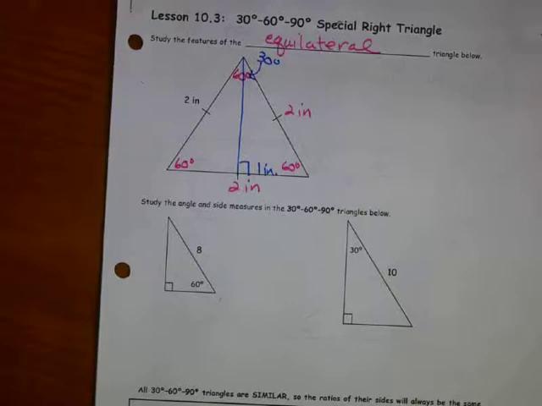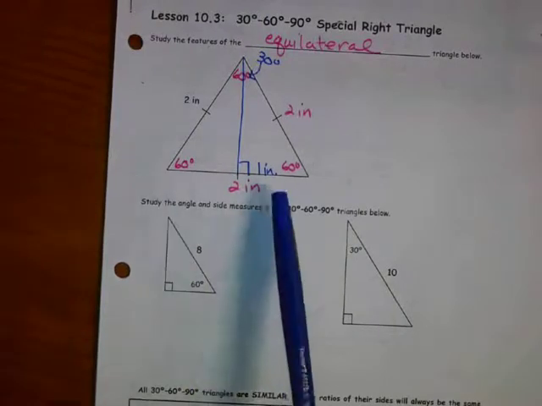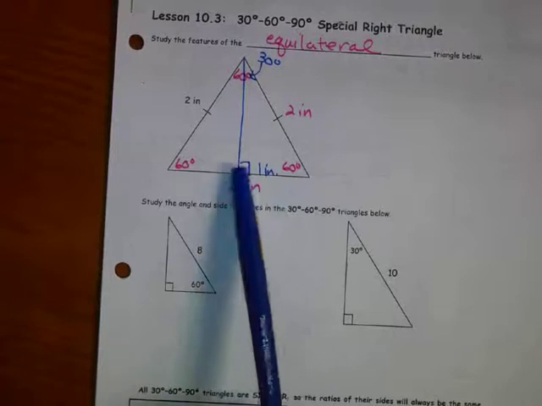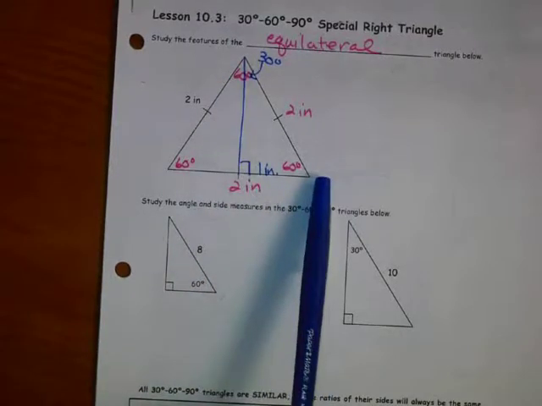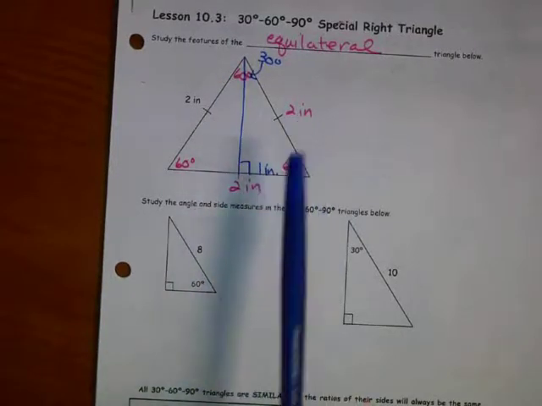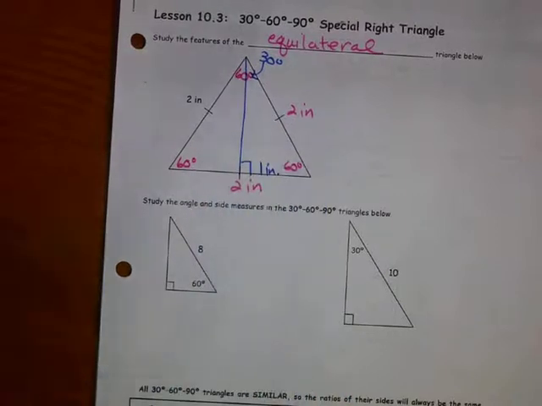So there's one thing I want you to notice here. We took an equilateral triangle. We cut it exactly in half. And this side became 1. And this is a 30, 60, 90 triangle. What do you notice about the relationship between the short leg and the hypotenuse? Half. It's half. Or you could say the hypotenuse is double the short leg. That would be the case in any equilateral triangle.